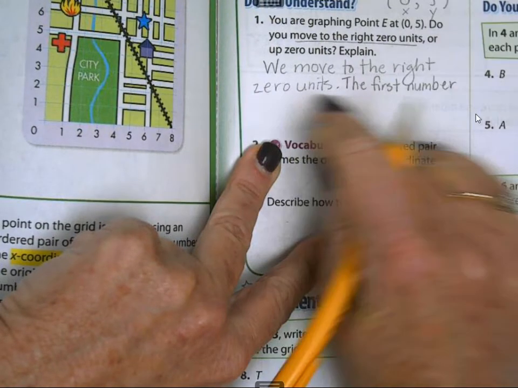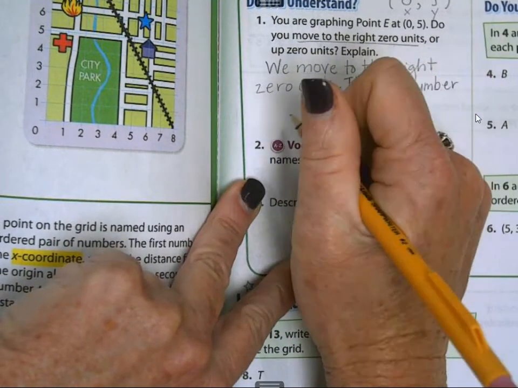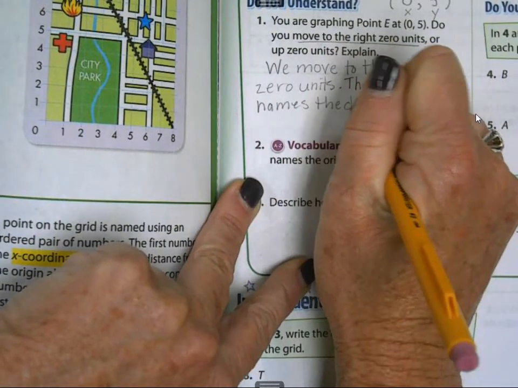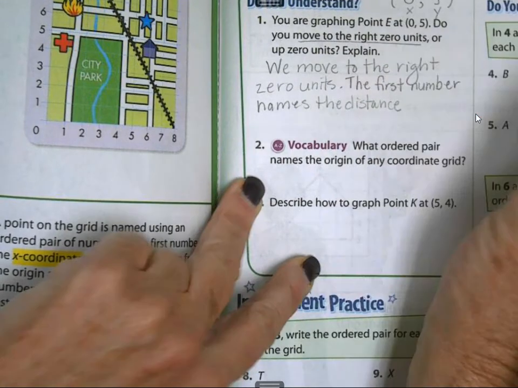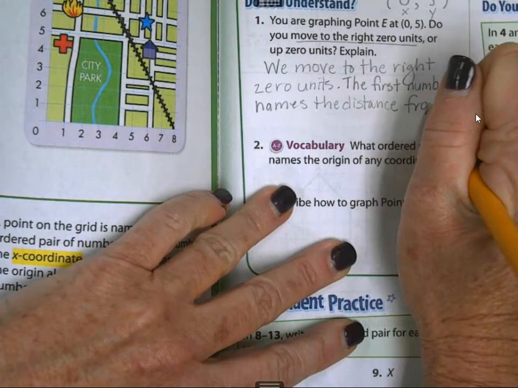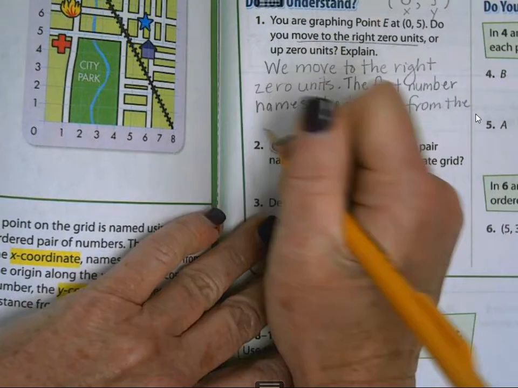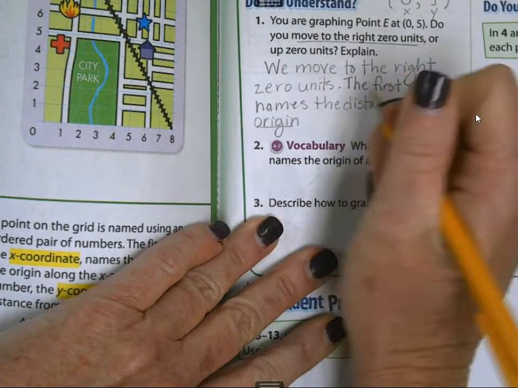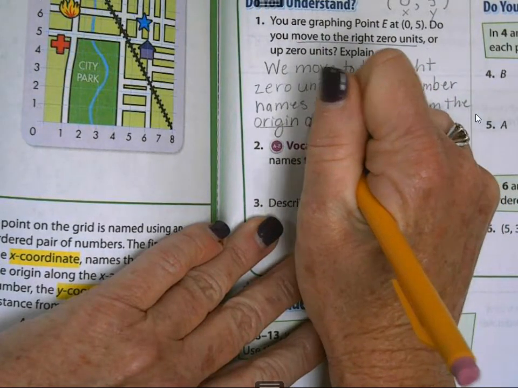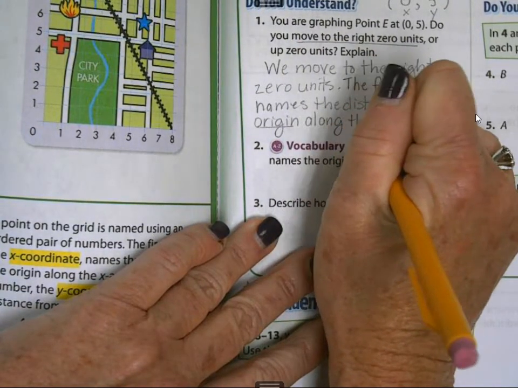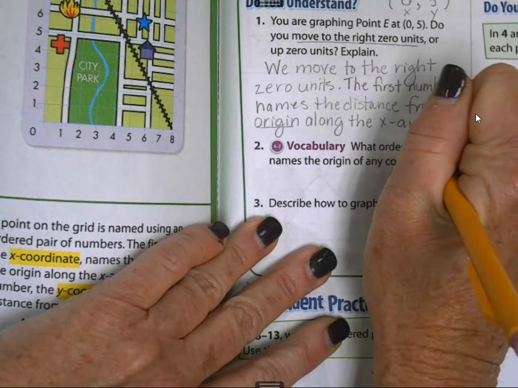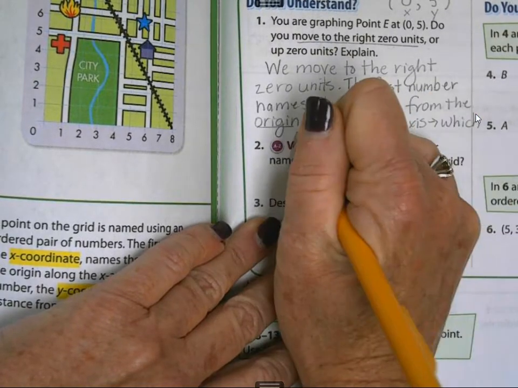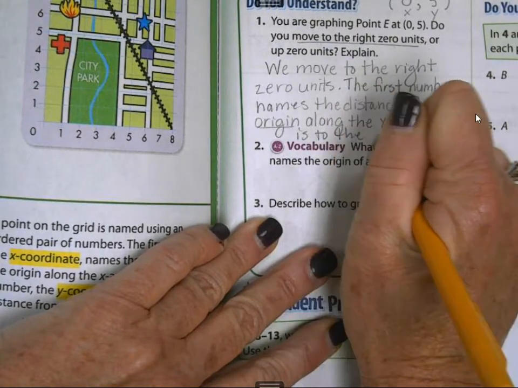So let's try to write that out. The first number names the distance from the origin. Remember where your origin is. It's where we always start, from the origin along the x-axis. And this is to the right, correct? Okay.